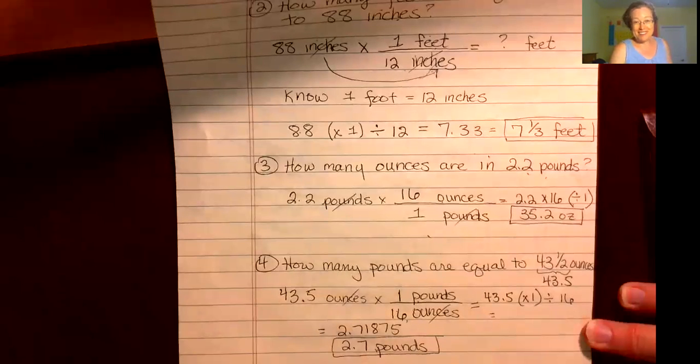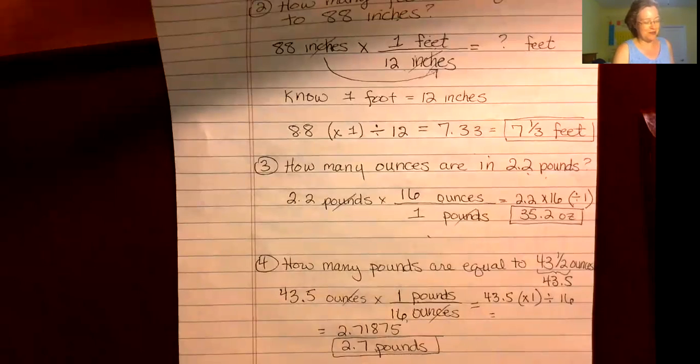Pick one and stick to it, because again, you'll confuse yourself if you try to do this and the proportions method.